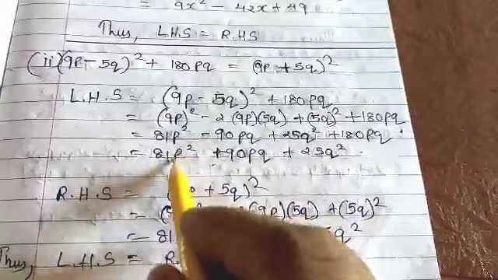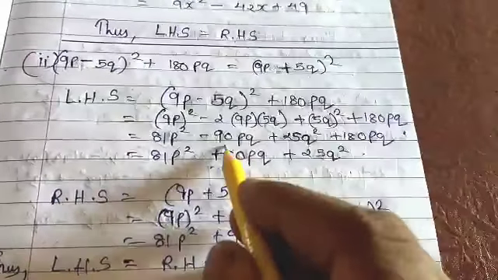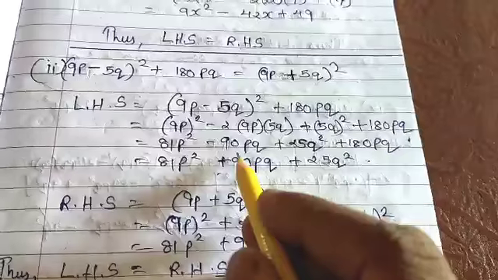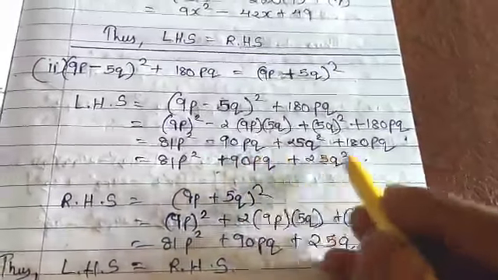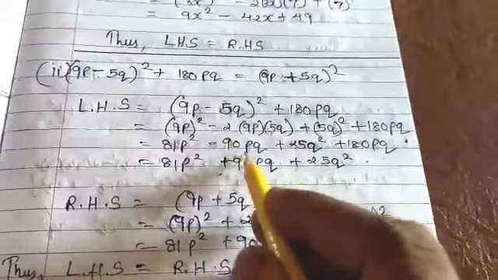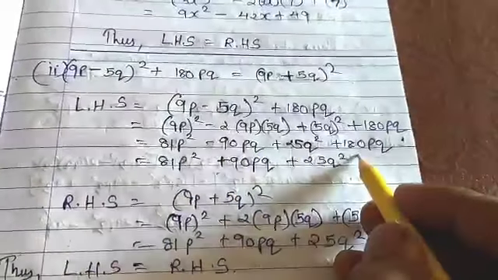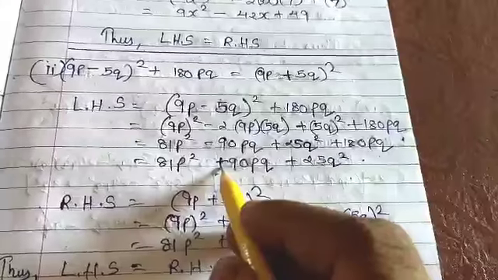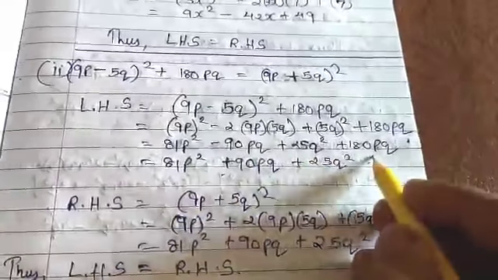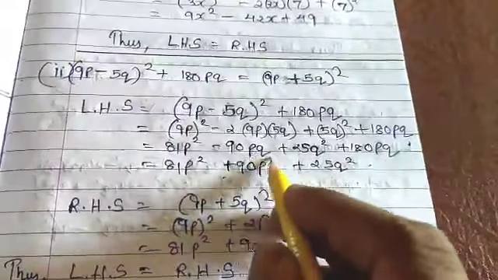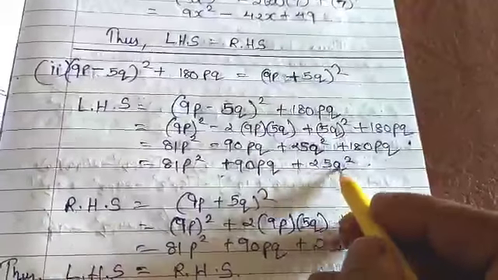Now 81p². Now see if any terms have a common variable. Yes, here pq and here also pq, that is −90pq and +180pq. So −90 and +180 gives +90pq, and 25q² as it is.